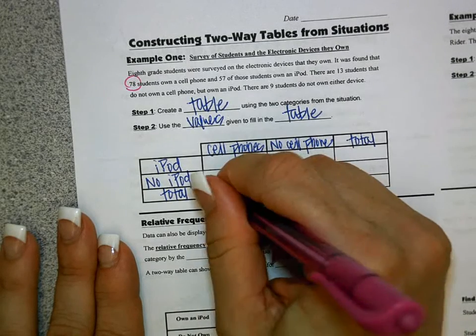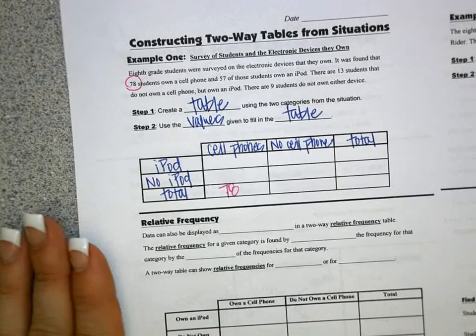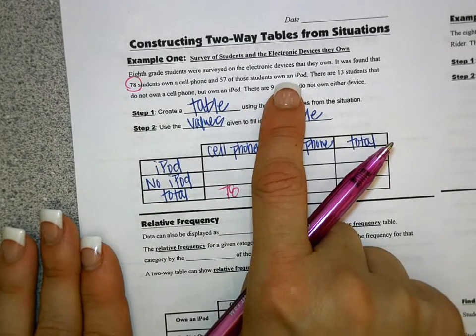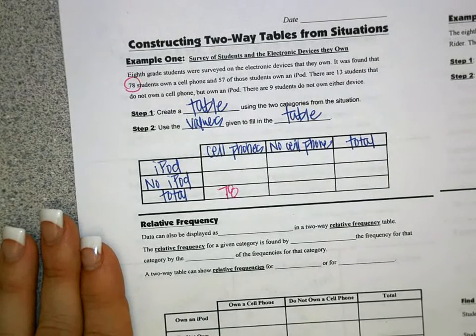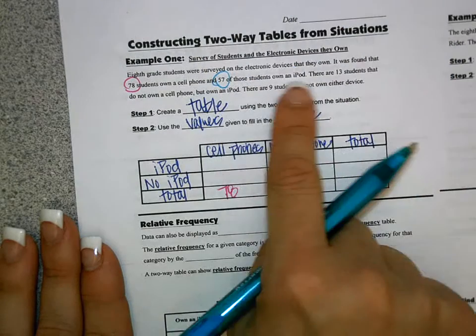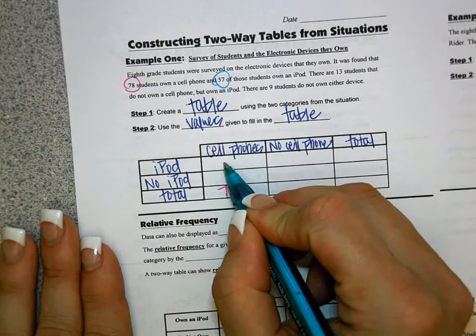Okay, so 78 students own a cell phone. 57 of those students also own an iPod. So where does the 57 go? 57 own an iPod, so that would be 57 own both.